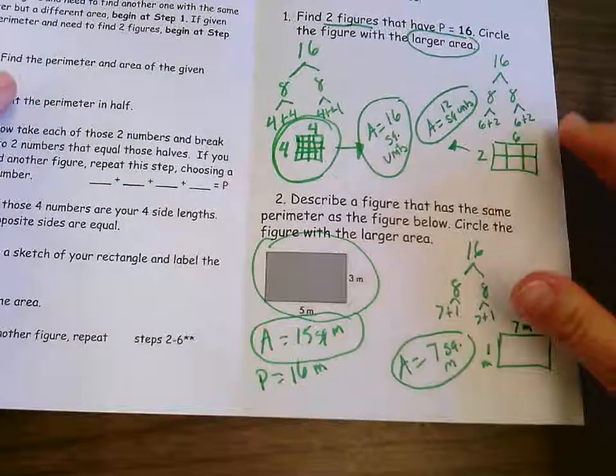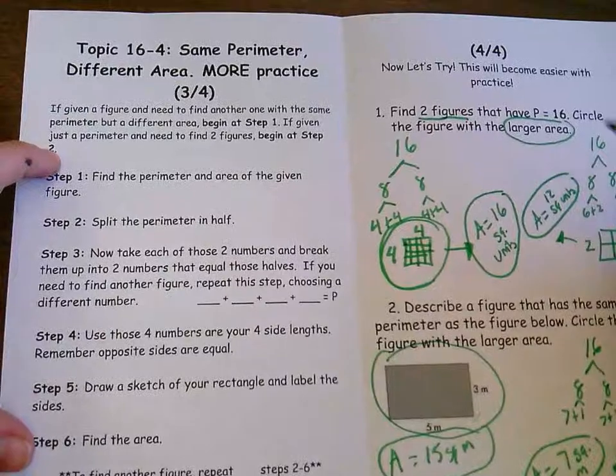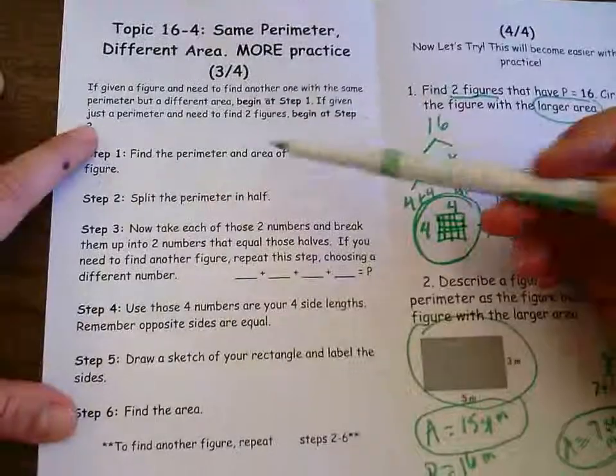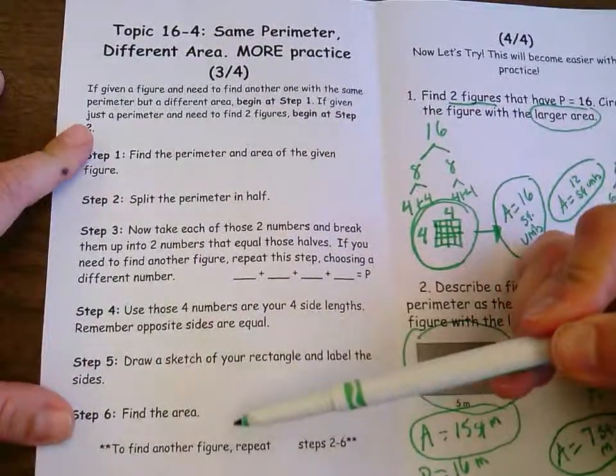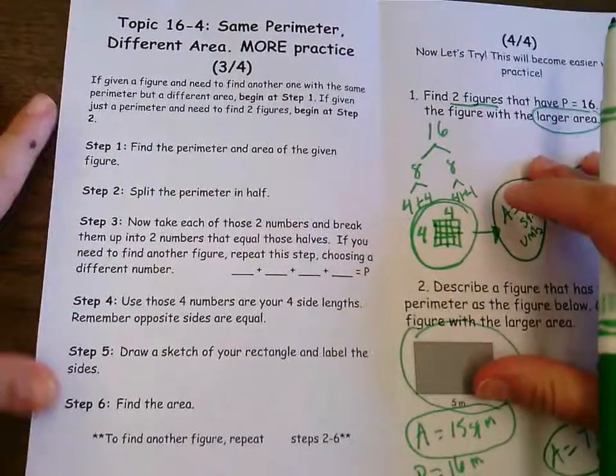So 16-4 is all about finding figures that have the same perimeter but a different area. And use these steps as long as you need to before you're able to do it without this help.